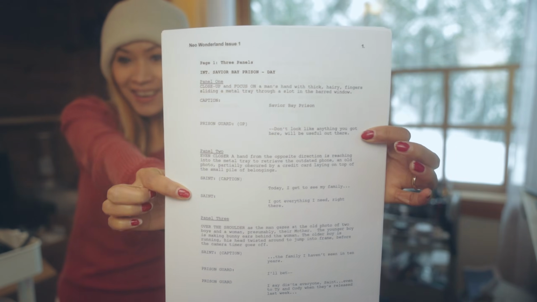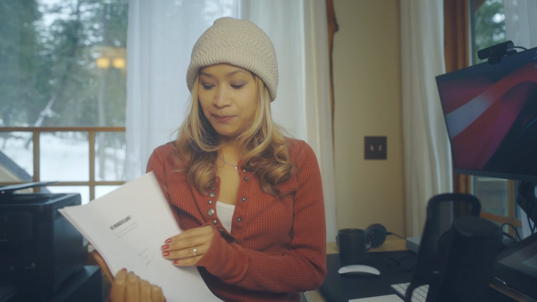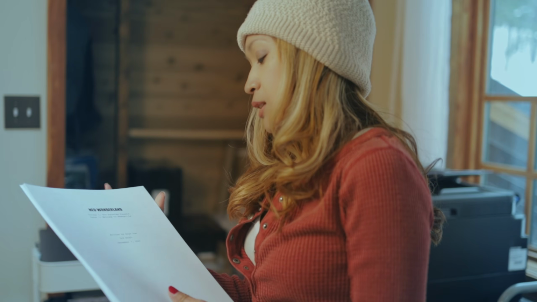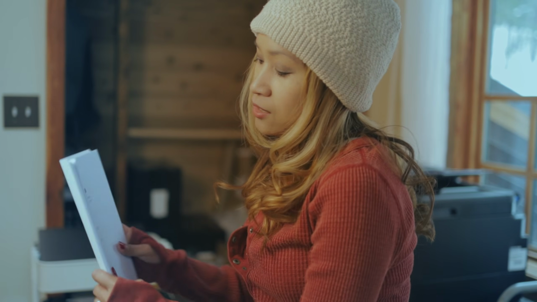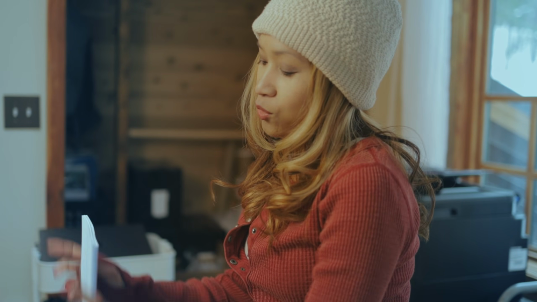Here is the potentially final draft of Neo Wonderland, and this is also the version that I'm going to be drawing. So, where do we start?